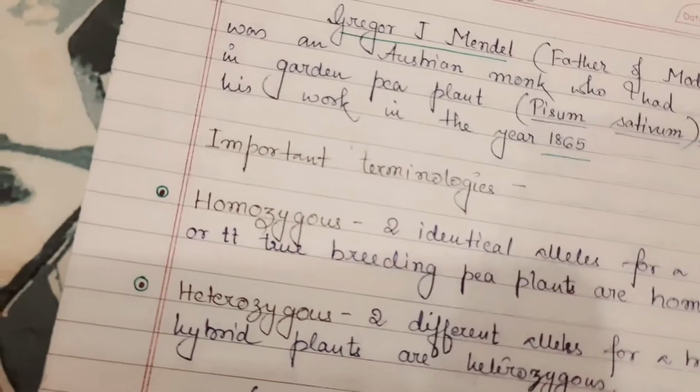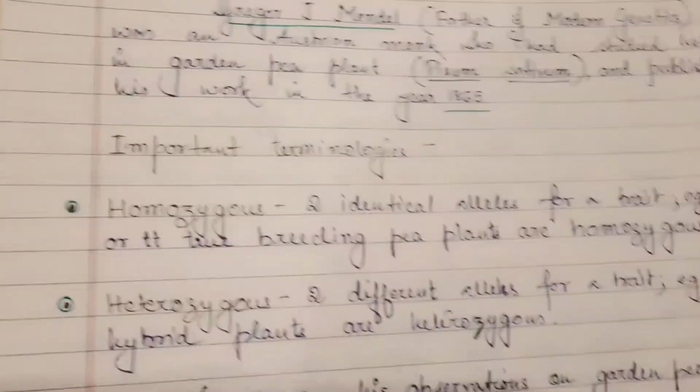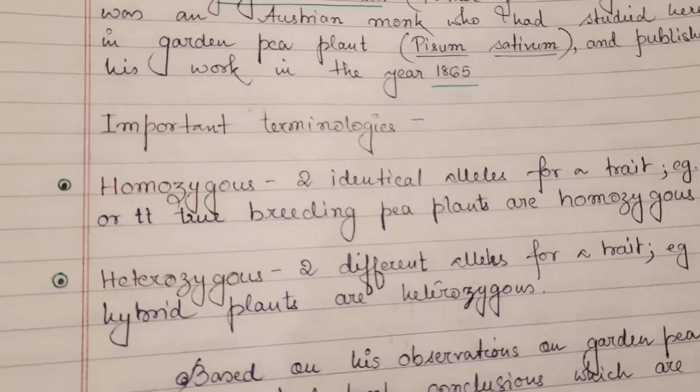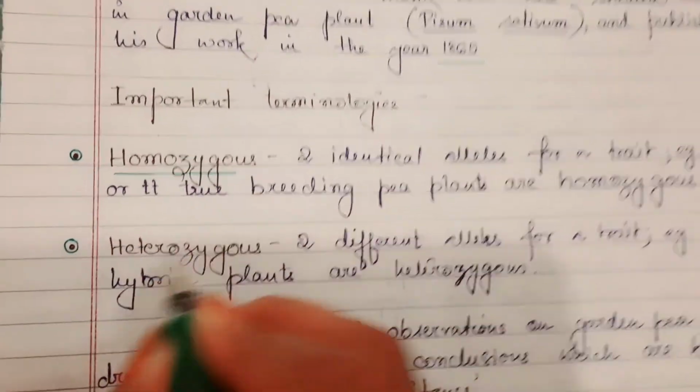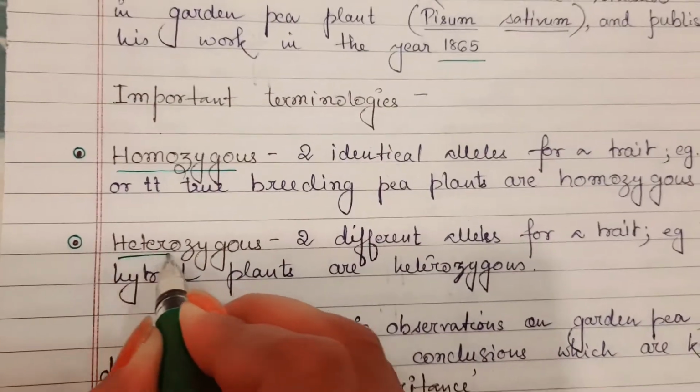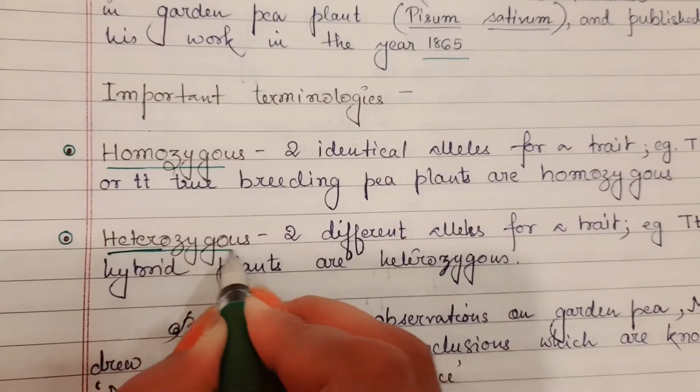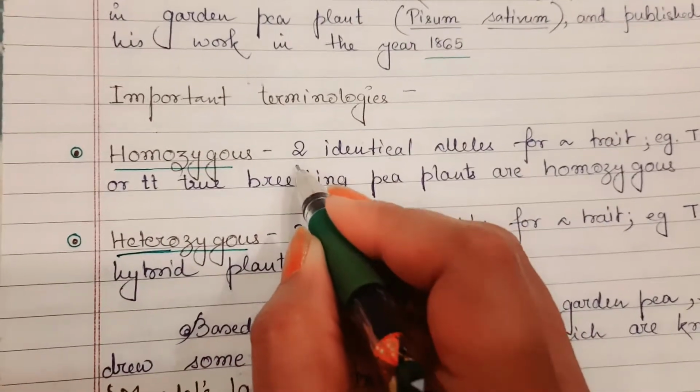Now see, two important terminologies we'll study here first. One is homozygous, the other is heterozygous. What is homozygous?